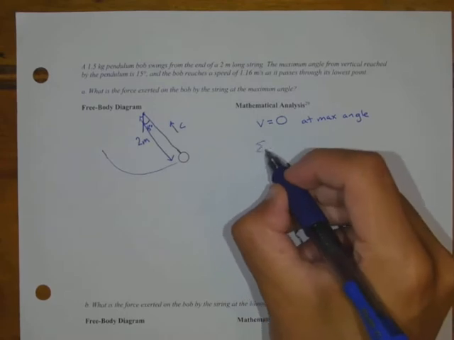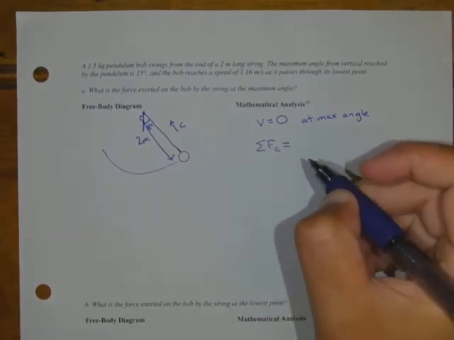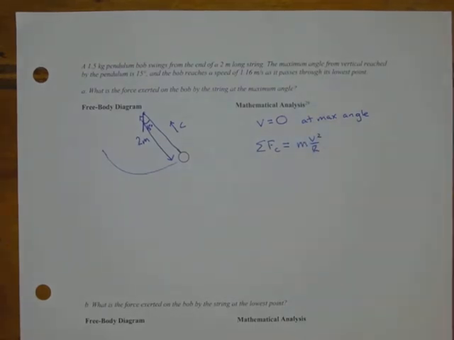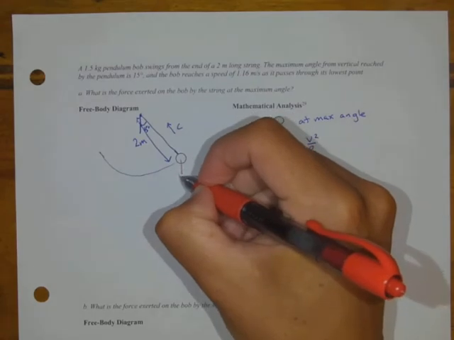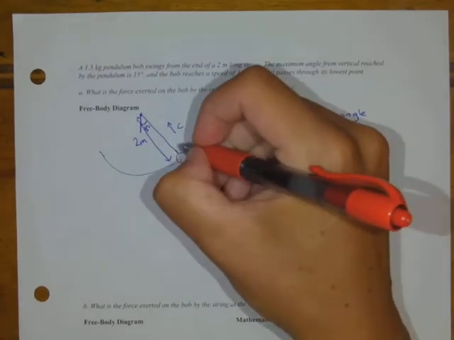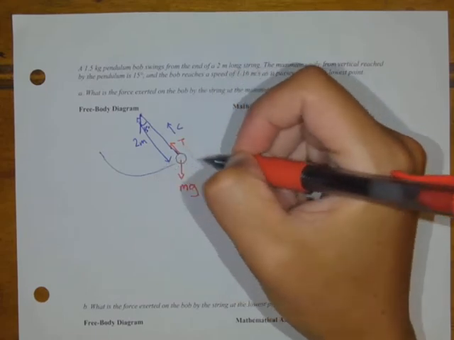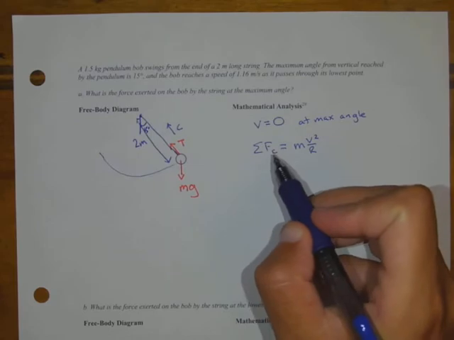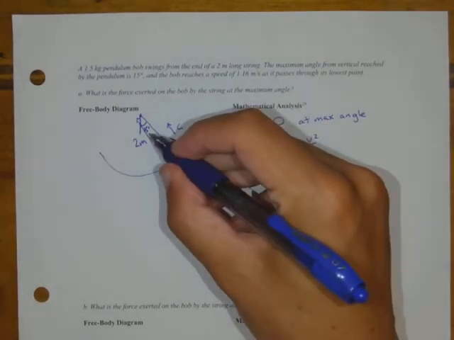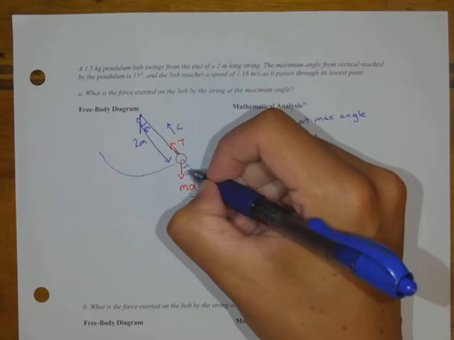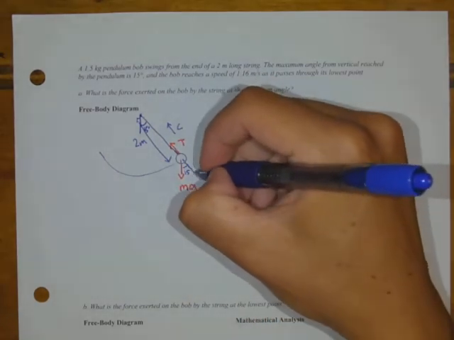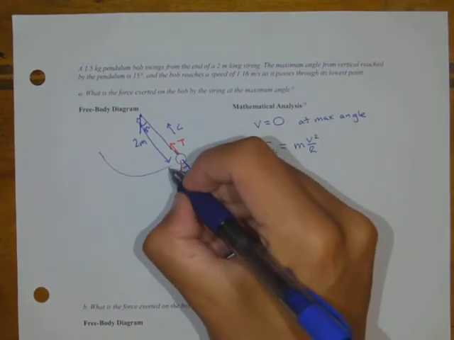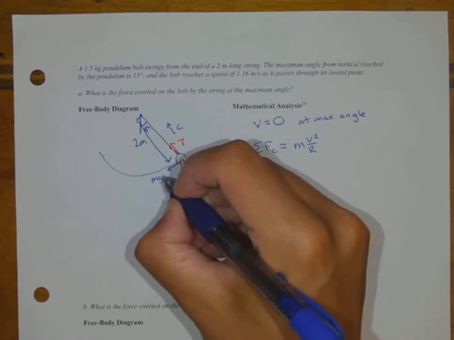So we are going to sum up the forces acting in towards the center of the circle, and that is equal to mv squared over r. We have a force of gravity acting straight downwards, and we have the force of tension acting in towards the center of the circle. I have to break this force of gravity down into components because I want the component which is acting in the radial direction. If this angle is 15, this angle is also 15 degrees, and I have mg cosine of 15 degrees, and then acting this way I have the sine component.